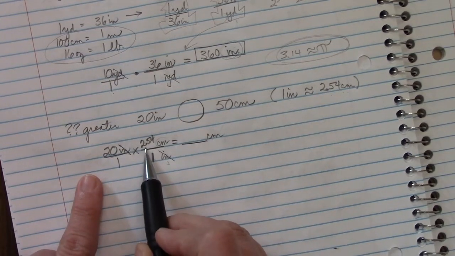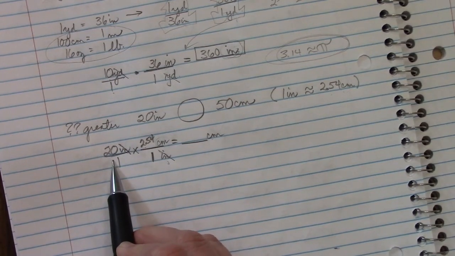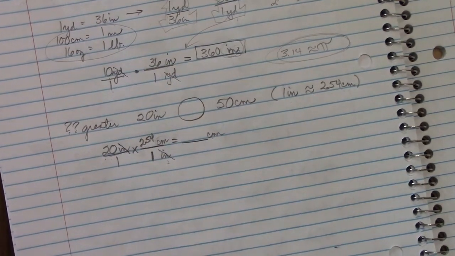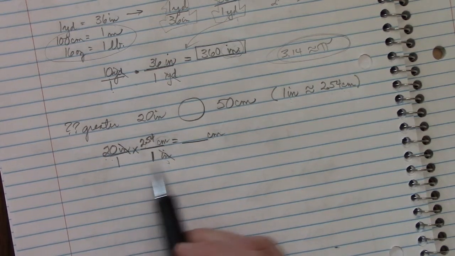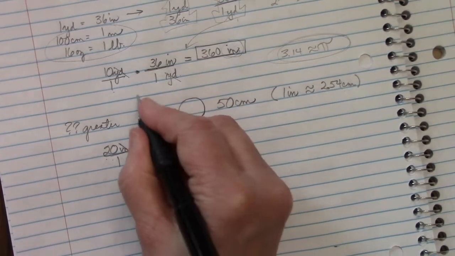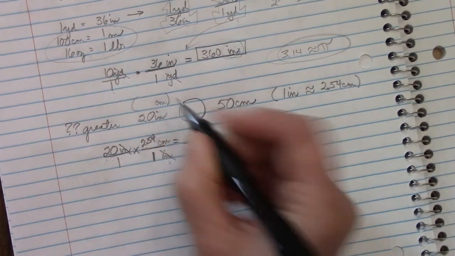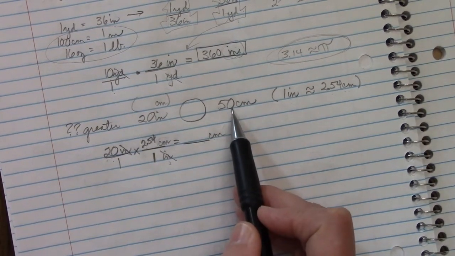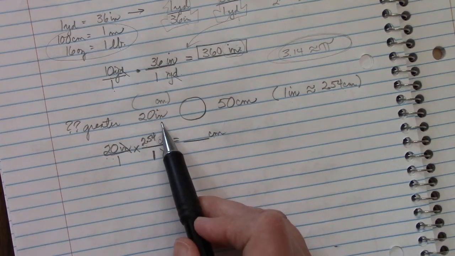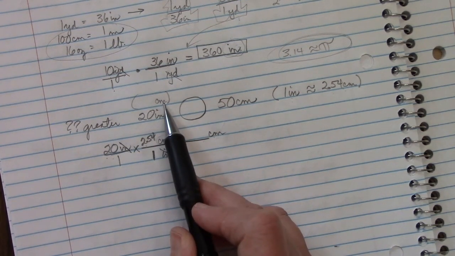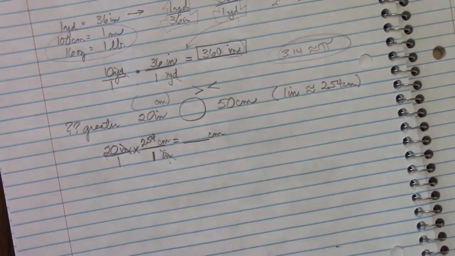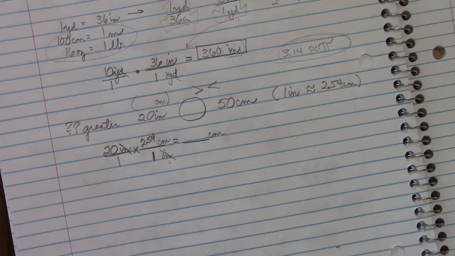I simply multiply 2.54 by 20. Hint, hint. You're multiplying by 2 and moving the decimal point one place. And you can tell, then, this will be centimeters. So you'll know how many centimeters this is, and then you can make the comparison. Is 50 centimeters greater? Or is 20 inches, which is how many centimeters, greater? And you can make your greater than or less than signs to do that right there.